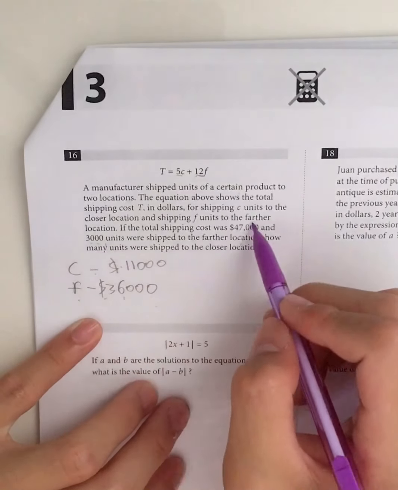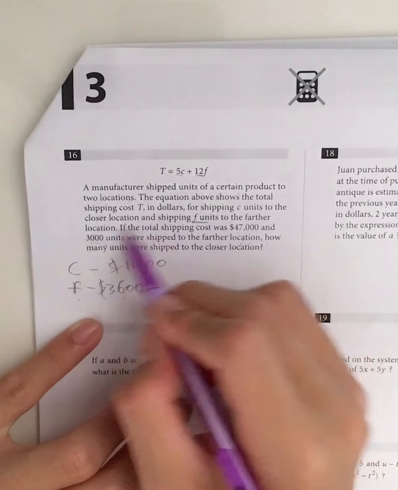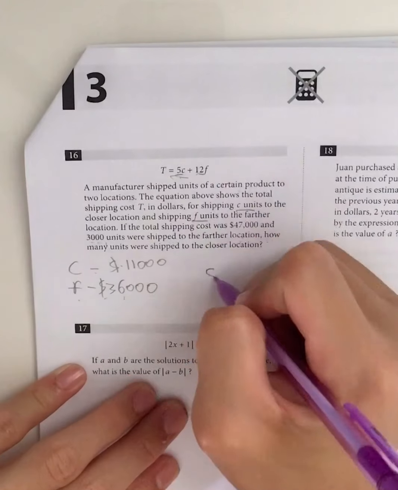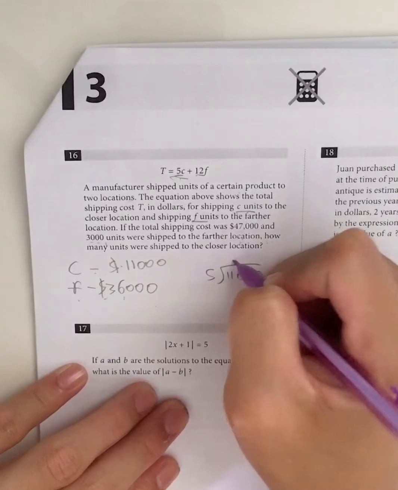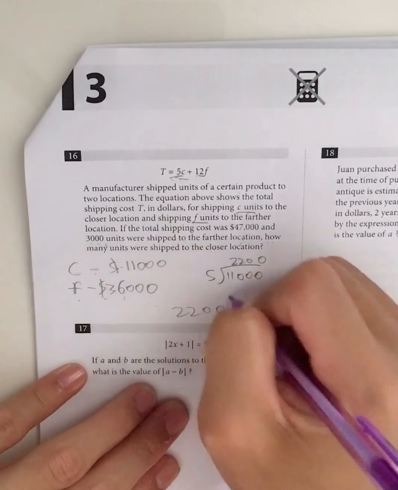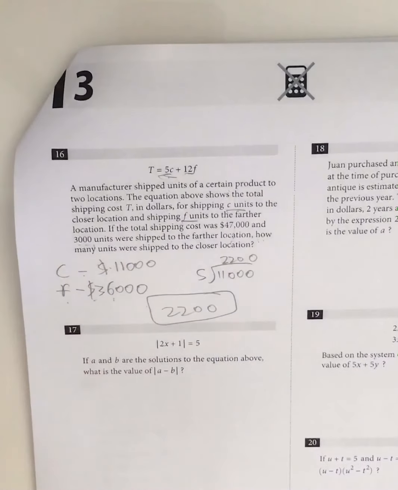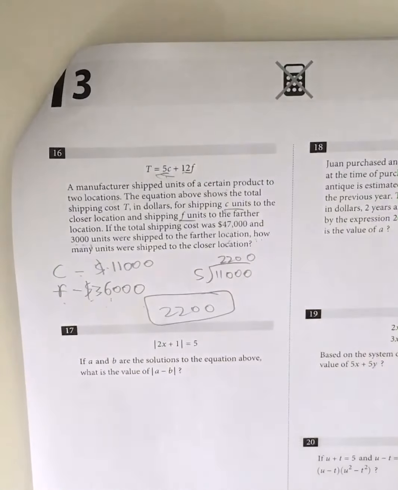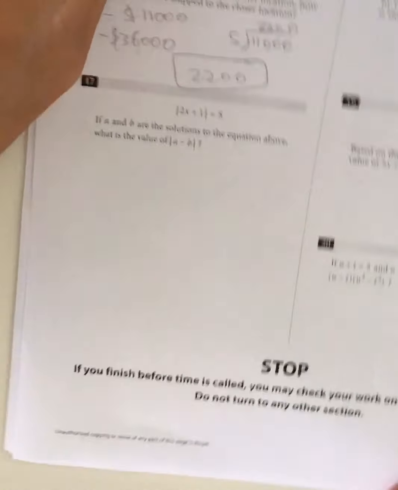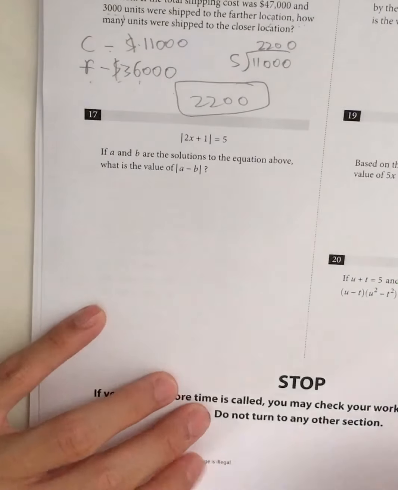And because each unit for the closer location, right, is how much? Is $5. So what's 11,000 divided by 5? That's 2,200. Right? Boom. That means your answer is 2,200 units to the closer location. Right? You guys, this is really easy. You just plug in values and subtract. This is second grade stuff. Let's move on. So question 17.